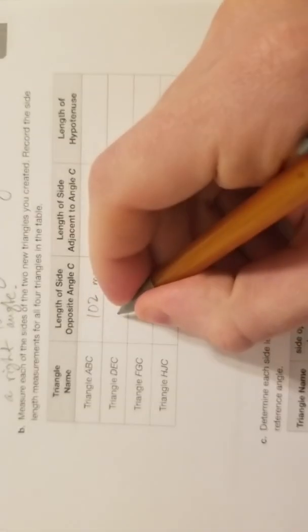Okay, so let's start putting these in the table. The side opposite angle C in the big triangle, we already remember that was 102. And then in triangle DEC, that was the first small one we did, I had 65. The one I just measured, FG, was 87. And then for HJ, that was 45.